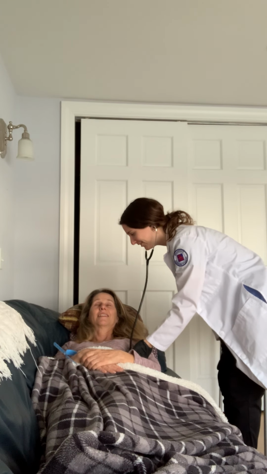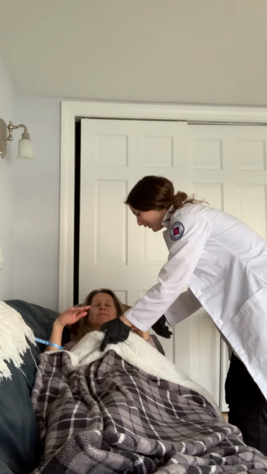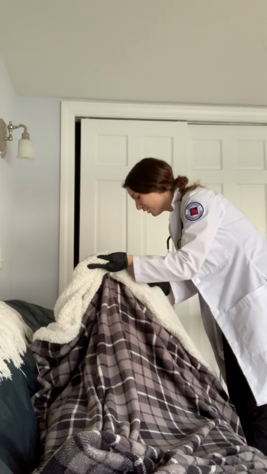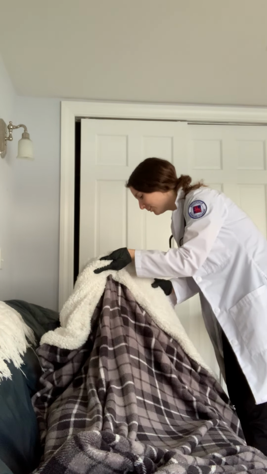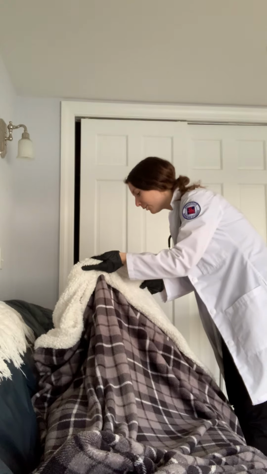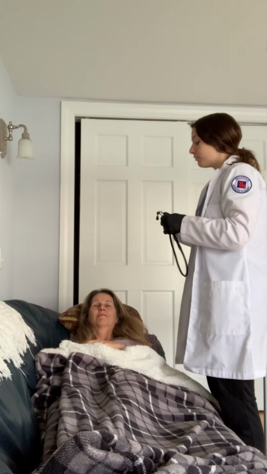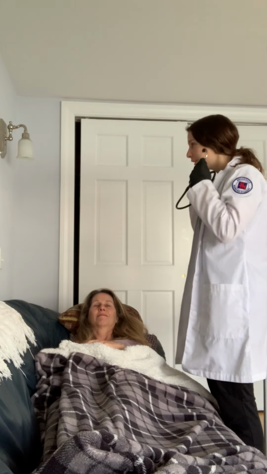Now I want to assess your bowel system. So first I'm going to inspect for any scars, any lesions, anything leaking from any orifice, any lumps. Everything looks within normal limits. So now I'm going to auscultate, starting from the right lower quadrant and working my way clockwise.